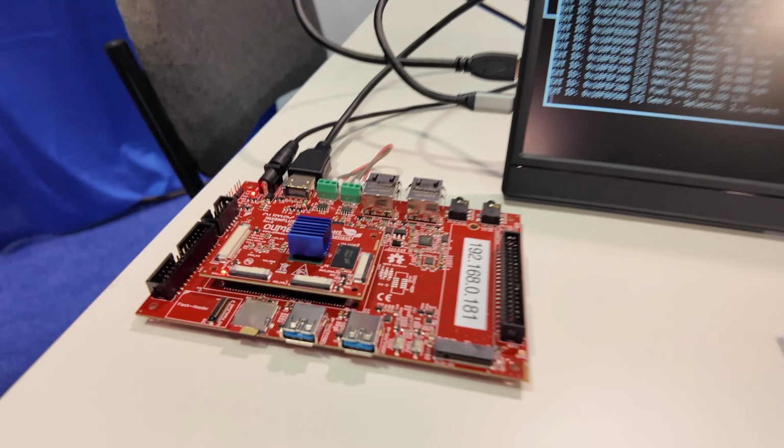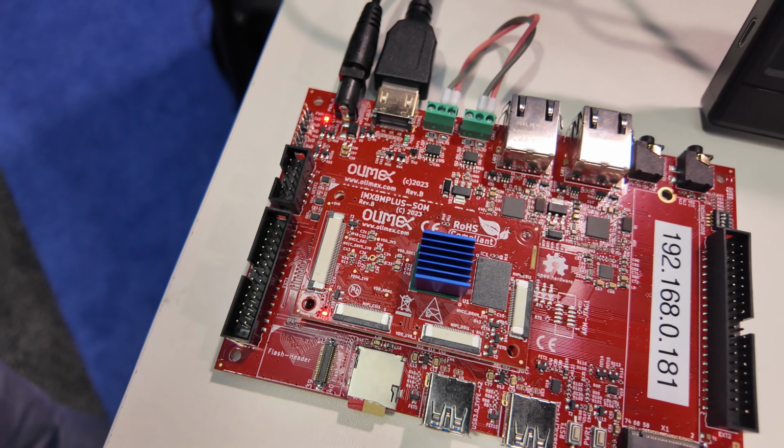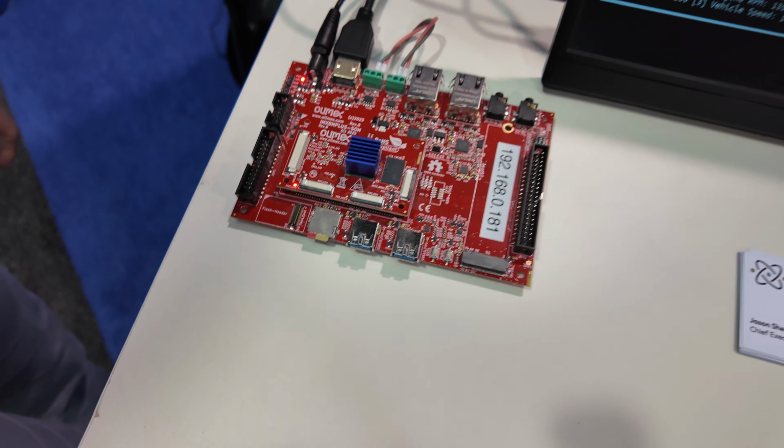So you talk about NXP and this one? Yeah, this is also an NXP board. They just happen to have a convenient set of Linux and Zephyr-based boards. So it's i.MX8 M+.